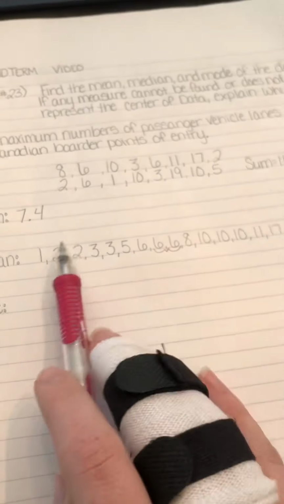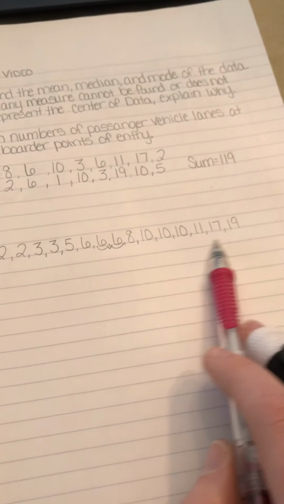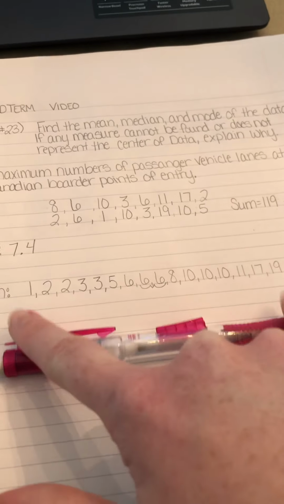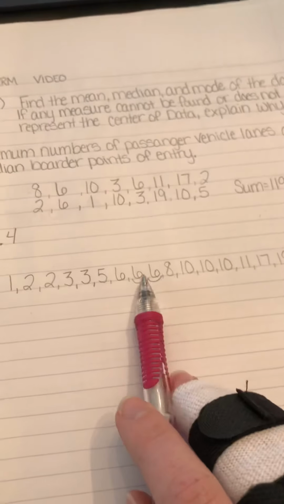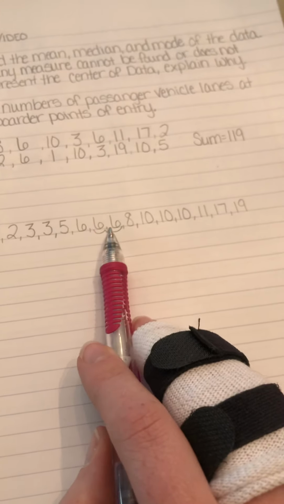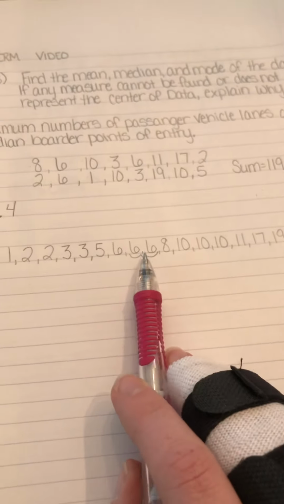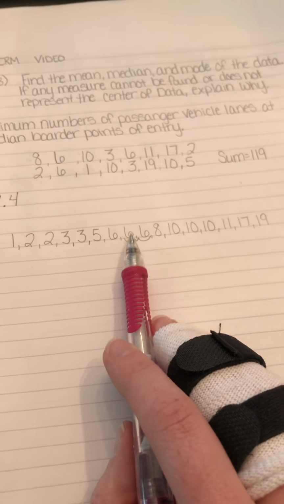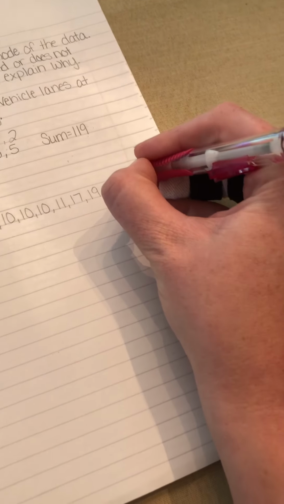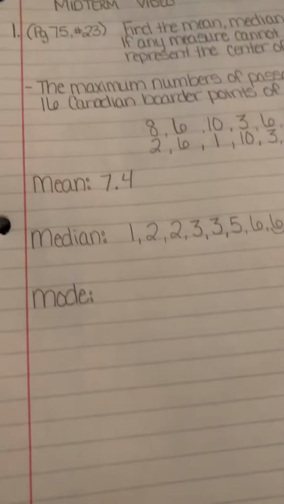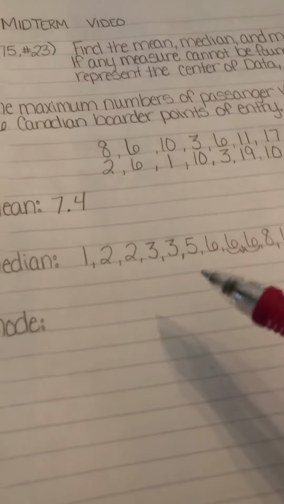The median is the midpoint. I wrote all of these out in order, and I find the median by going in and figuring out which one is the center. In this case, there are 2 in the center. They're the same number, so it's 6, but if there are 2 in the center, you would add them and divide by 2. You find the mean of the 2 middle numbers. So this one is going to be 6 as the answer.